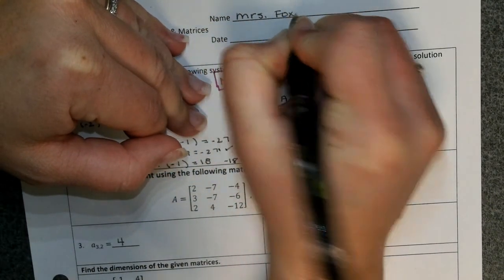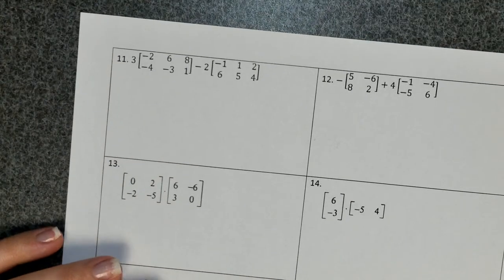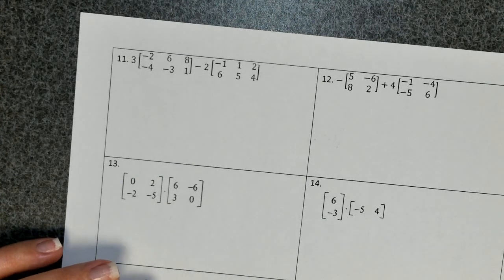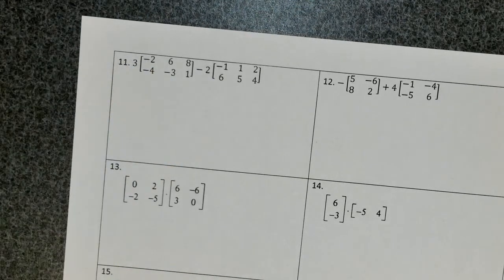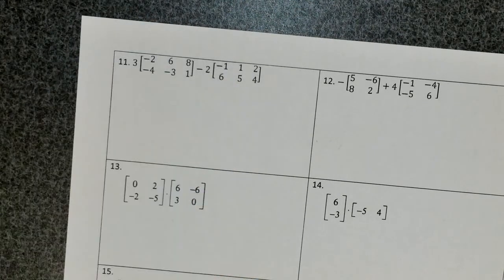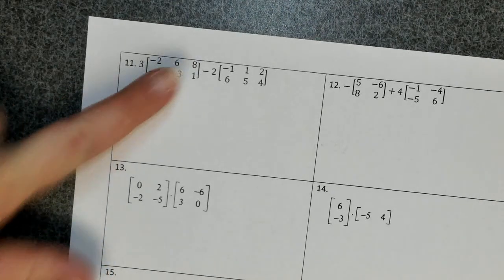All right, number 11. If people lost points on last week's quiz, it was usually either here or when they were describing the undefined. So, how do I do a problem that has numbers out front of the matrices and we have two things that are going on here? Multiply the number on the outside by the number on the inside. Yes, take the number on the outside and distribute it to everything on the inside.